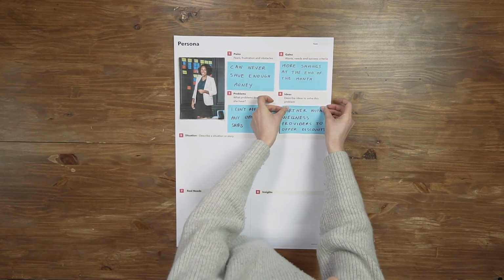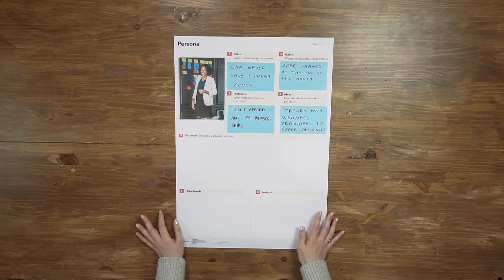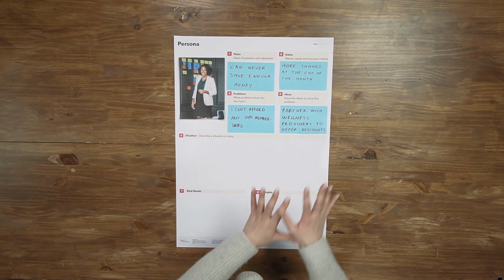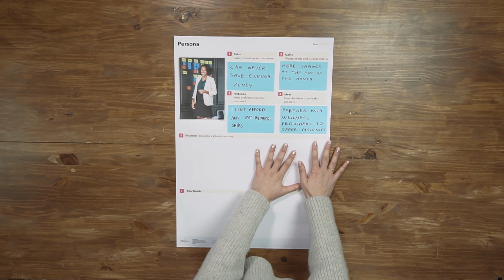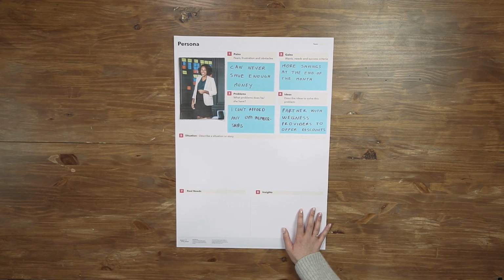Some of the first ideas that one of our team members came up with is, what if we could partner up with a wellness provider in order to offer gym discounts to our customers? So it's a good idea, but we'll just leave it like that for now and focus on filling in the rest of the persona template.